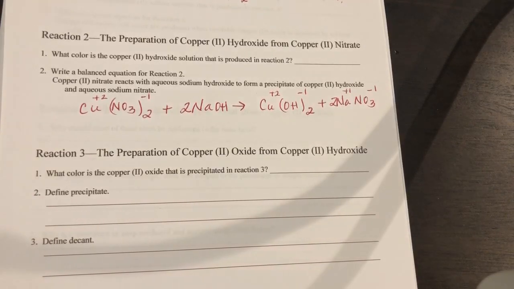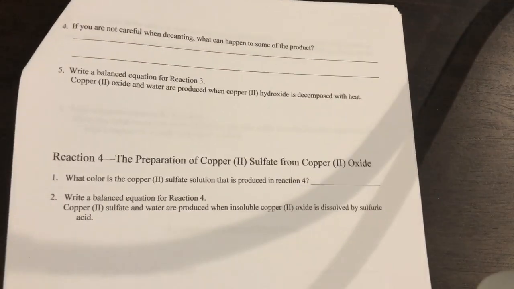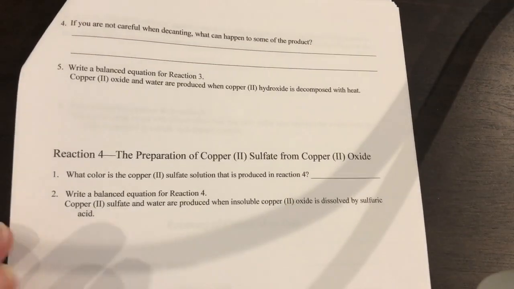Okay, so what color is the copper 2 oxide that's formed in reaction 3? We said it was a dark brown. Precipitate, decant, that's all in your lab that you can define. If you're not careful when decanting, what can happen? You can pour the product down the drain. Okay, let's go through the reaction.